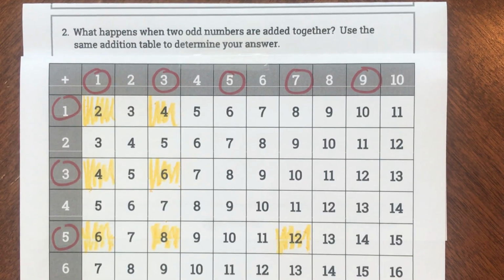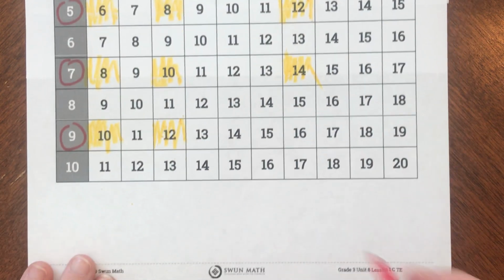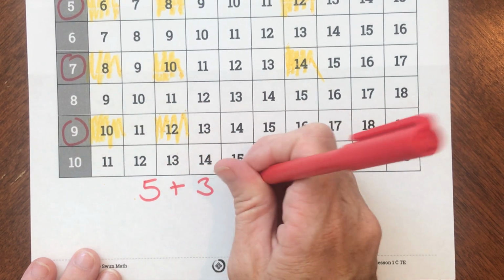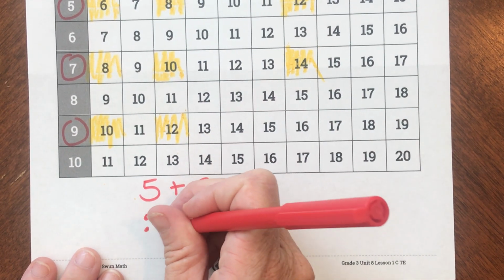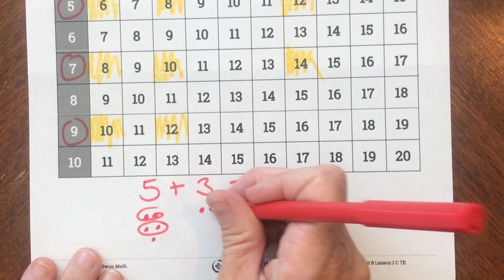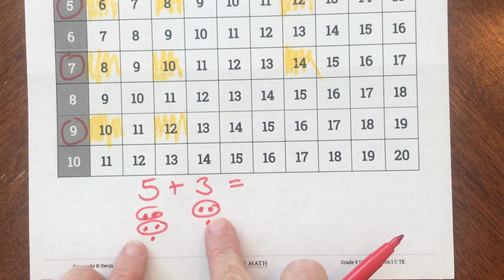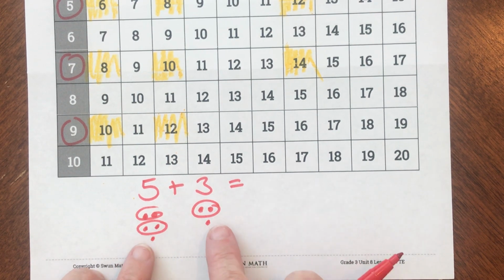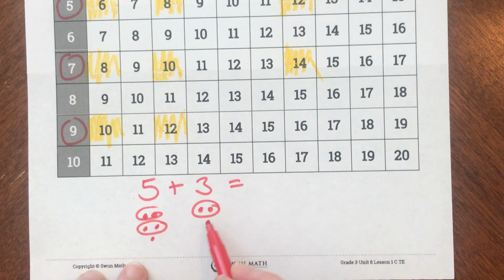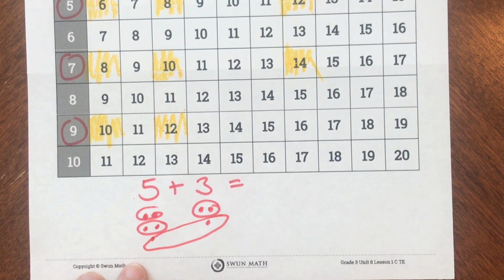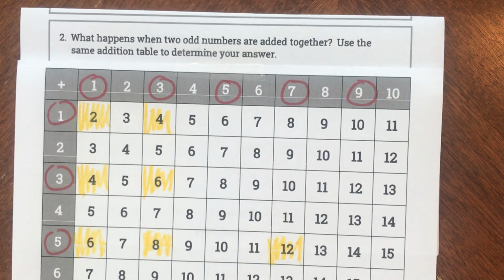Did that surprise anyone? Because when we added two even numbers together, we also got even, but now when we add two odds together, we also get a sum of an even number. The reason is because if we were to draw this one, let's draw what 5 plus 3 looks like. When I do 5, it's an odd number because 1's left out. And when I do 3, it's an odd number because 1's left out. But when I add them, they each had 1 left out, so those two can become a pair. That's why two odds will always become an even.